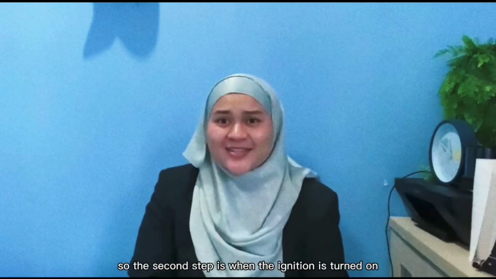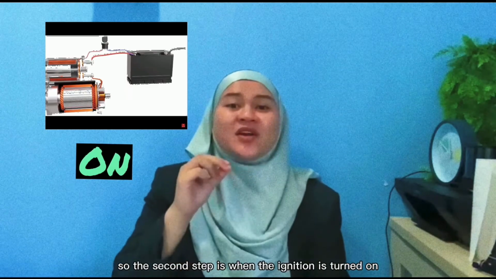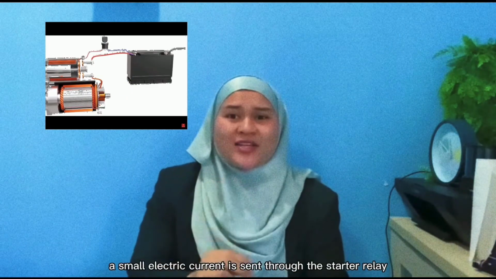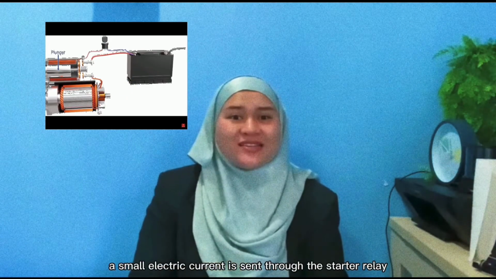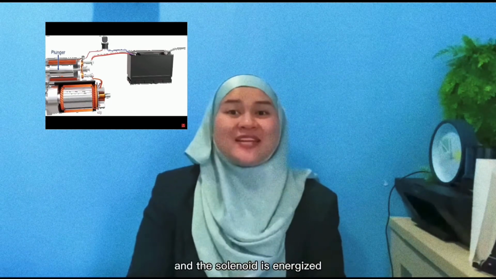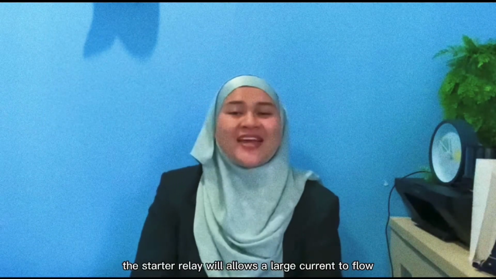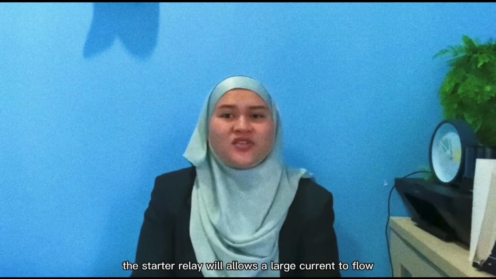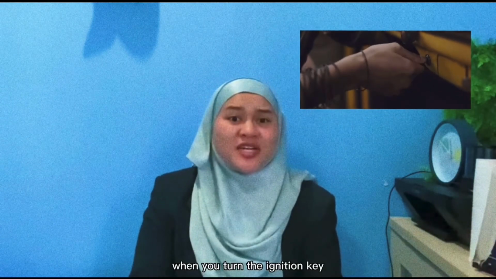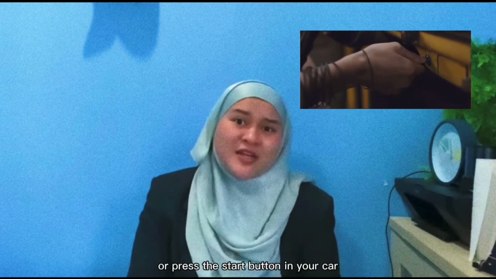The second step is when the ignition is turned on, a small electric current is sent through the starter relay and the solenoid is energized. The starter relay will allow a large current to flow when you turn the ignition key or press the start button in your car. The ignition switch cannot handle the large current required by the starter motor.